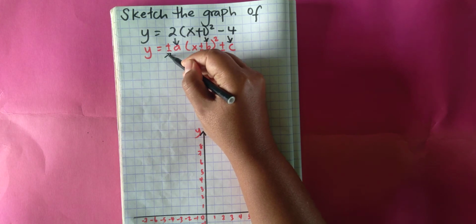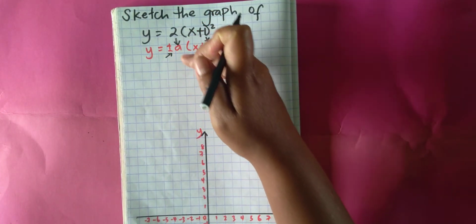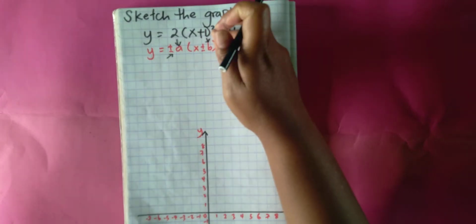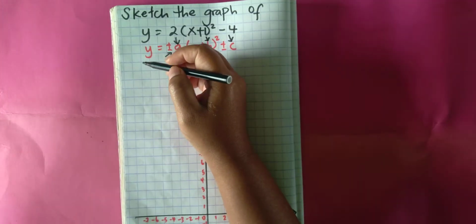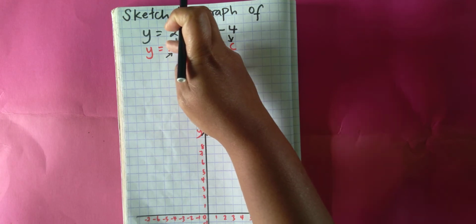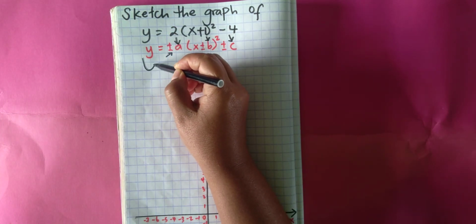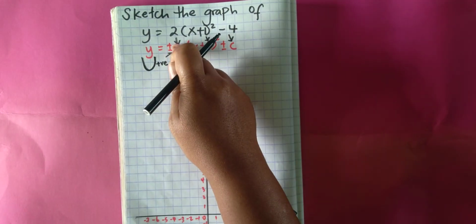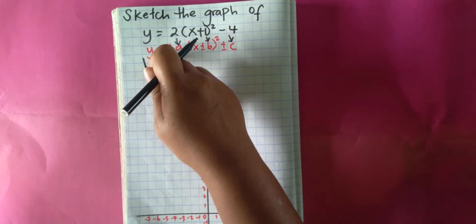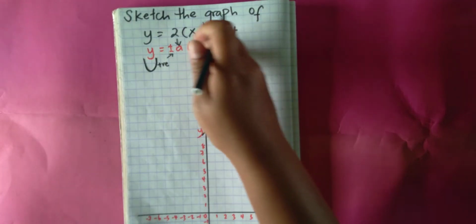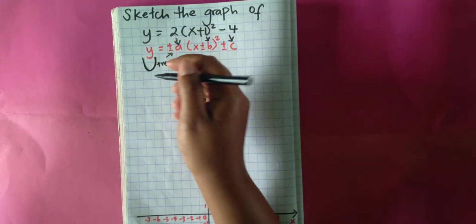This plus and minus goes for the sign of our a. If our a is positive, then, since this is a quadratic equation, and we all know for a quadratic equation the graph is a U shape, if our a is positive, then it will be like this, an upward U. If the value of our a is negative, that will make the whole equation negative, and the positive will make the equation positive.